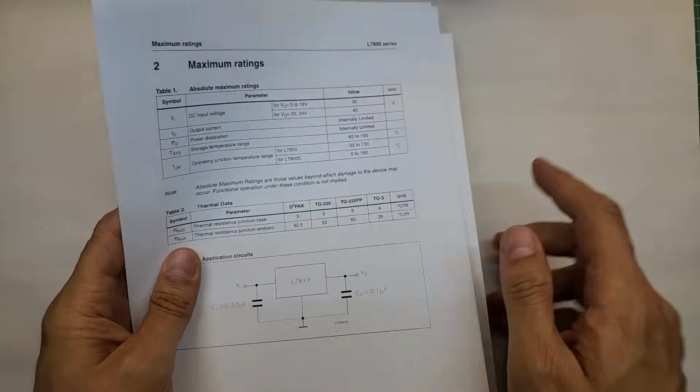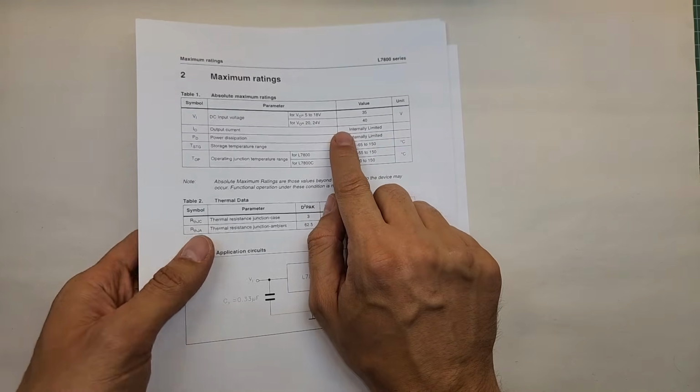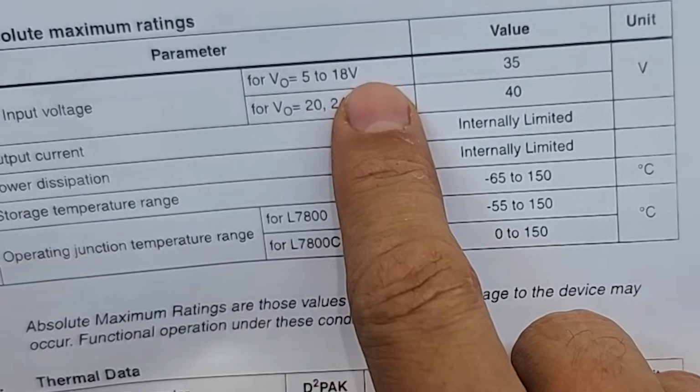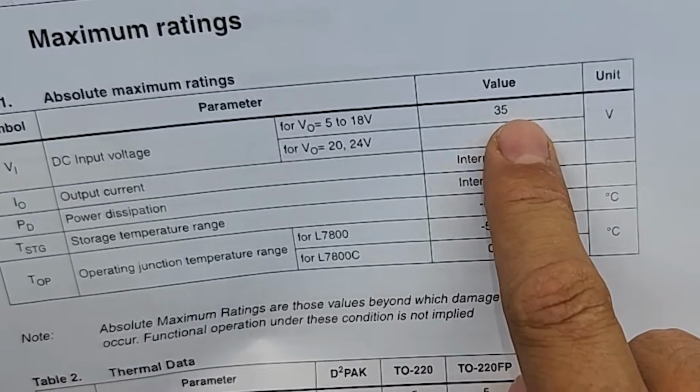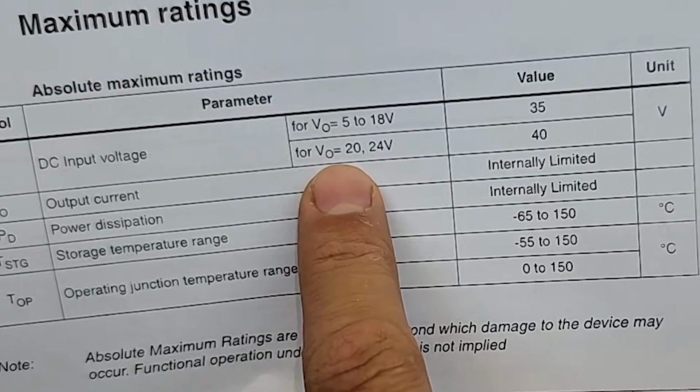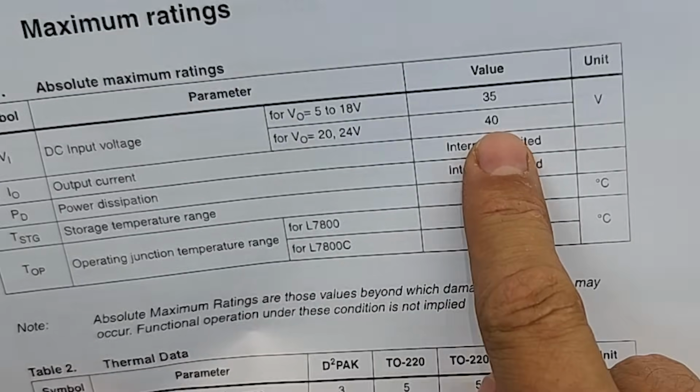Input voltage indicates the maximum voltage that the regulator can safely accept on its input side. You will need a regulator that can handle the voltage coming from your power source. If you look at table 1 here on page 5, the datasheet indicates that for the L7800 family, if the output voltage is from 5 volts to 18 volts, the input voltage has to be less than 35 volts, and for output voltages equal to 20 volts or 24 volts, the input voltage has to be less than 40 volts. For any regulator, you can find this parameter in its datasheet.